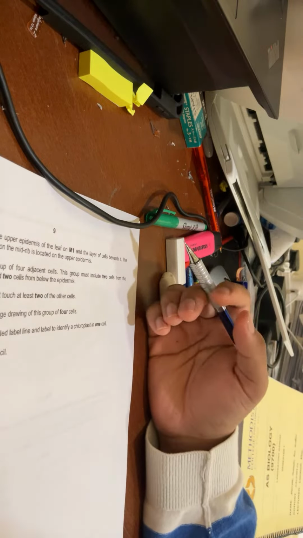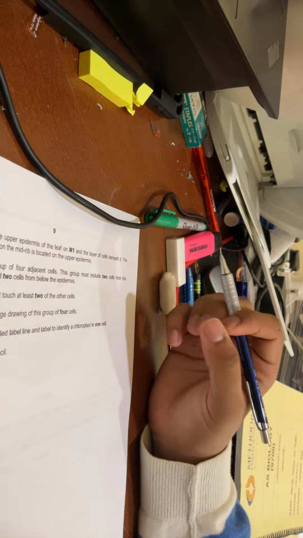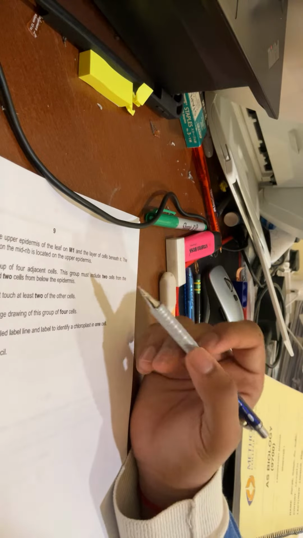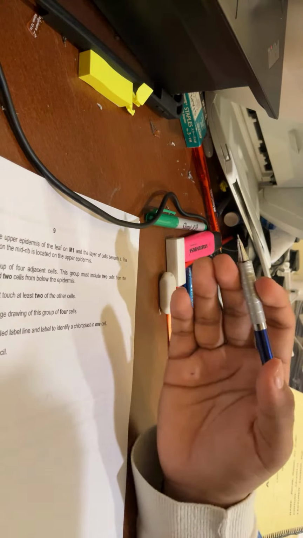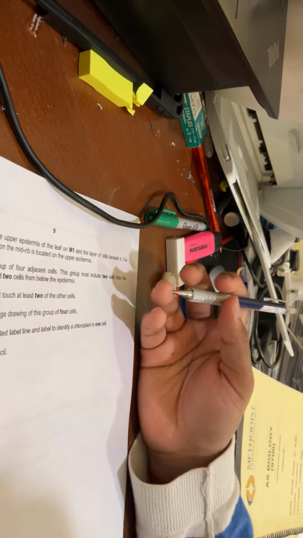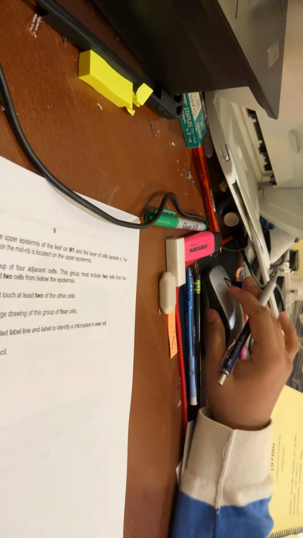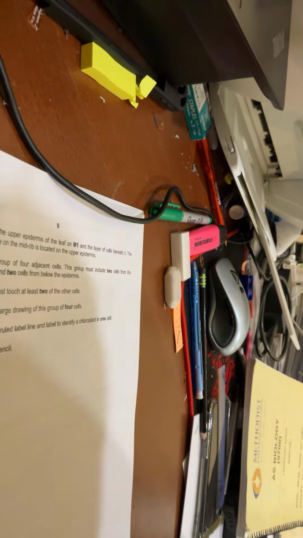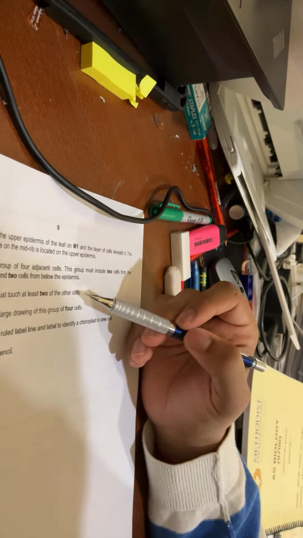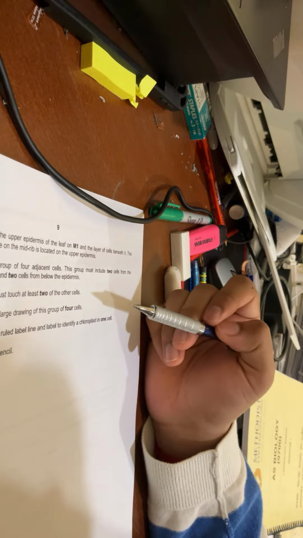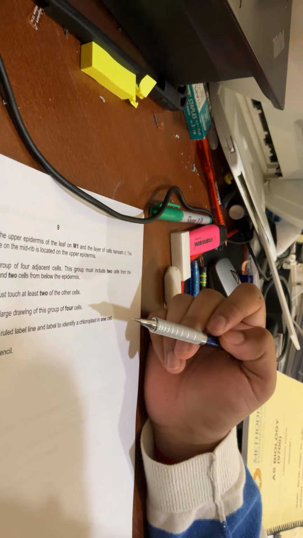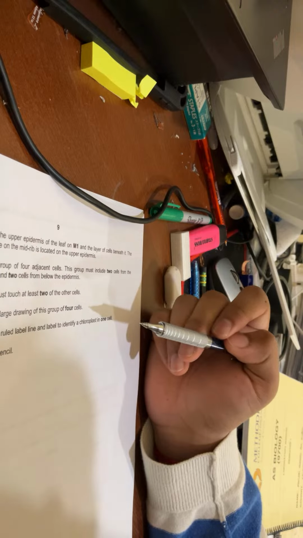So the thing is, I feel like to a certain degree they're trying to confuse us by trying to include other terms. We don't have to worry about that. I think just focus on drawing the 4 cells. 2 are going to be smaller and 2 are going to be bigger. Even if you zoom into the photo itself, we will only see the 2 cells and these 2 vertically longer cells below. Each cell must touch at least 2 of the other cells. Make a large drawing of this group of 4 cells. One ruled label line to identify a chloroplast in 1 cell.